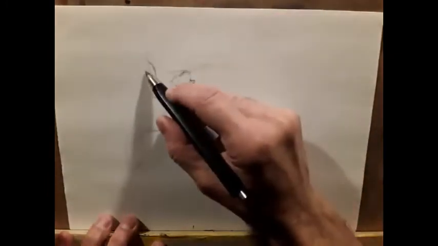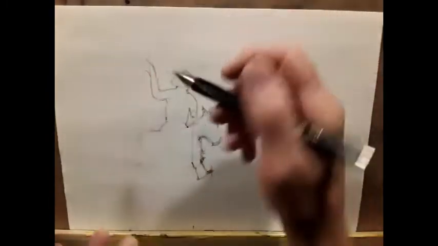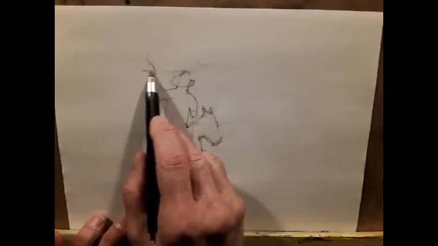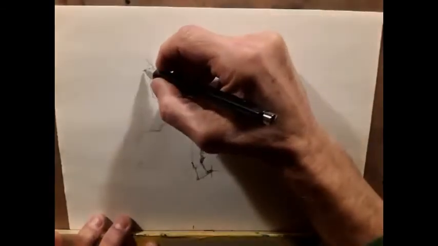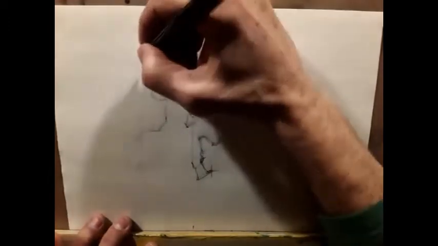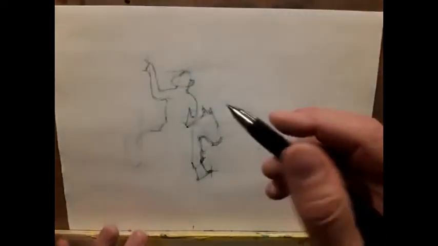And the bottom of the hand right here corresponds to the top of his hat. So it's right about here. And then this angles up a bit. Okay. Let's see. It's getting there.